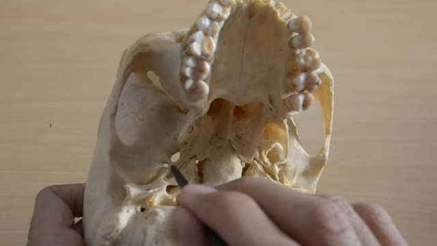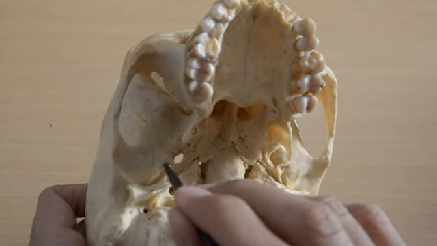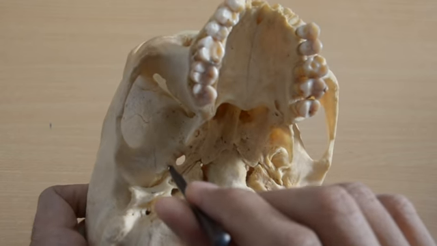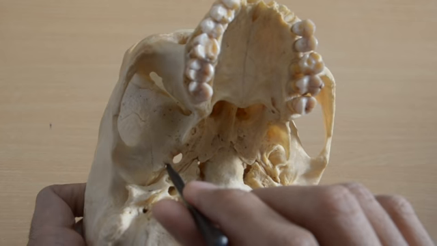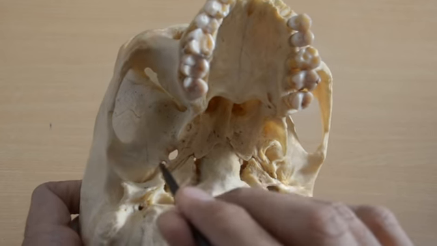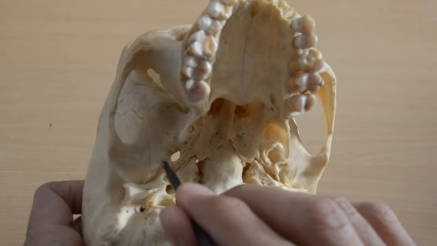And again, you can remember another mnemonic 3M for the structures passing through it. The first M stands for middle meningeal artery, second M stands for meningeal branch of mandibular nerve, or it is also termed as nervus spinosus, and third M stands for middle meningeal vein.